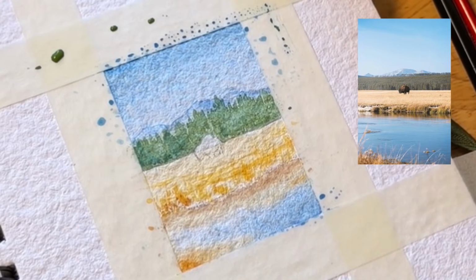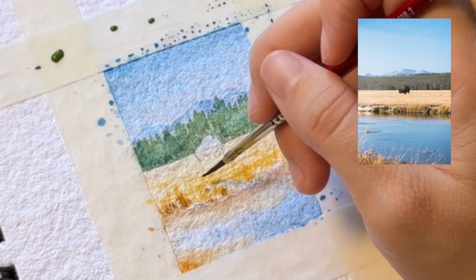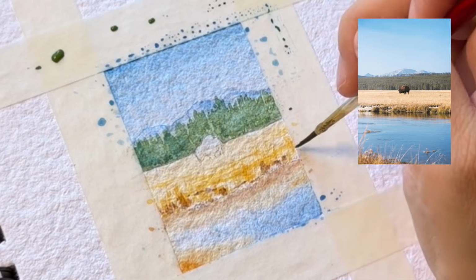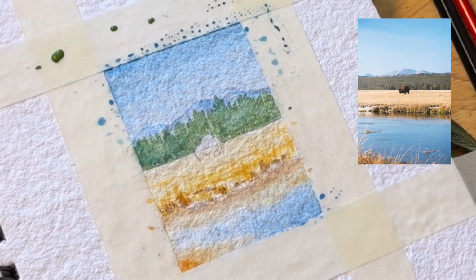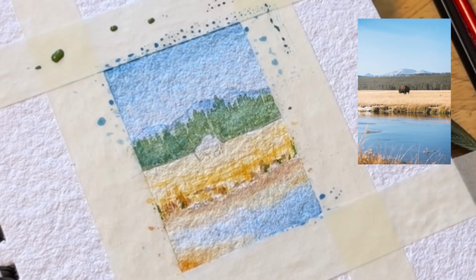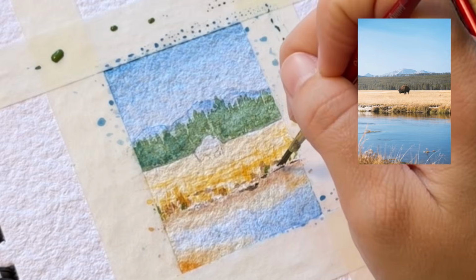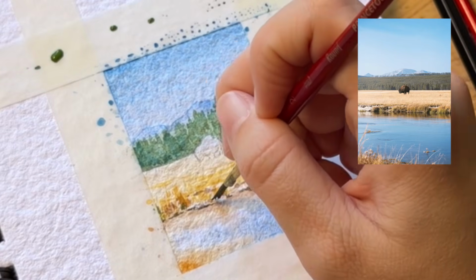So we're creating a deconstructed gradient here, meaning that the field that's closest to the bison, because the bison is in the distance, is going to be really light. We're mostly going to leave that base layer alone, and then we're gradually going to get darker and darker. This is mostly still gold ochre, though I added some burnt sienna into the gold ochre to make it slightly more brown. It's going to get darker and darker the closer we get to the river.